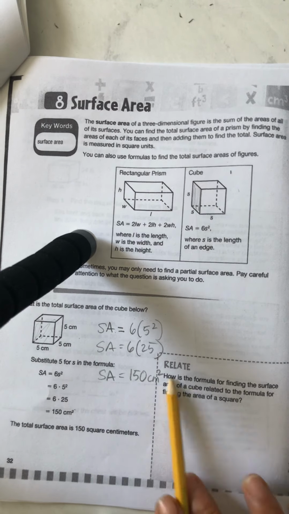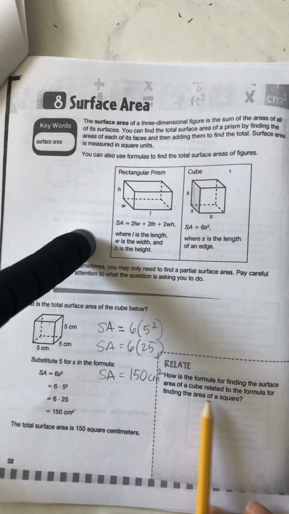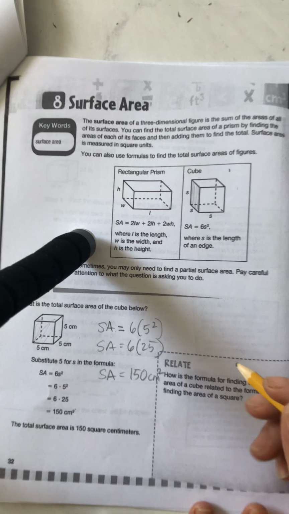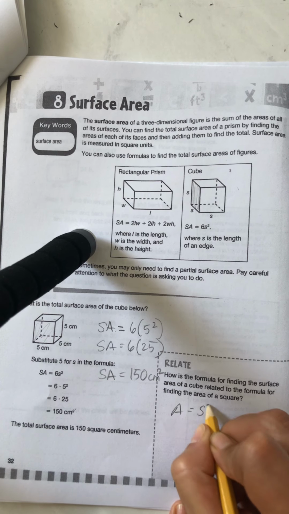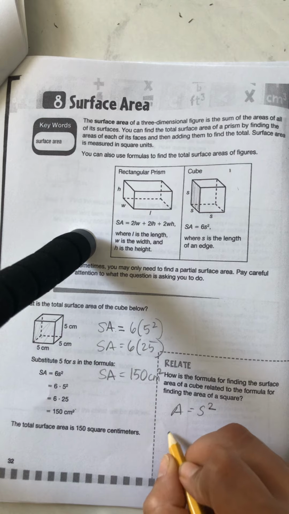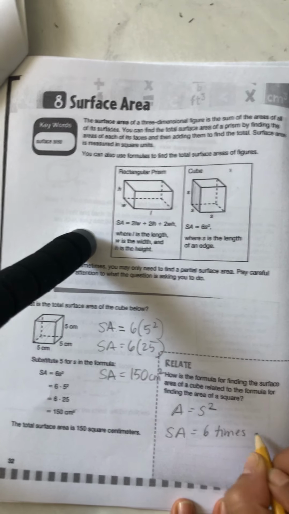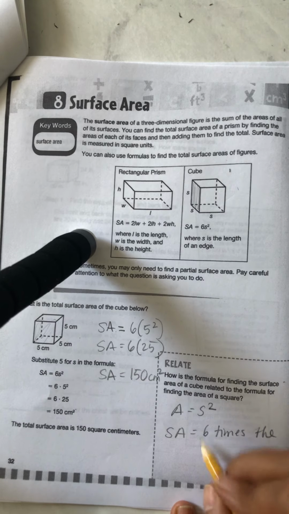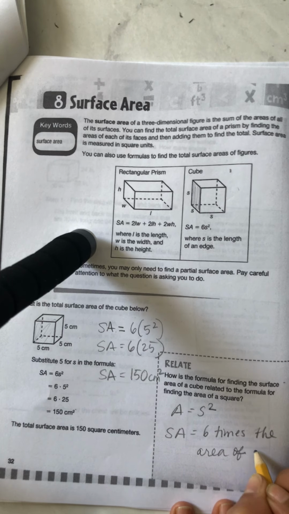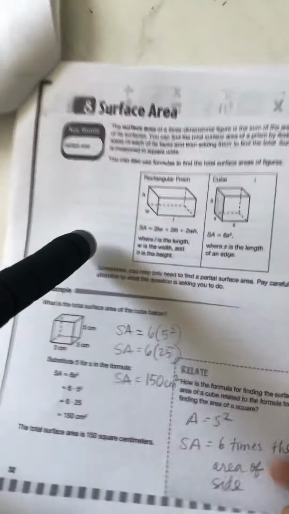It's right there. How is the formula for finding the surface area of a cube related to the formula for finding the area of a square? So area of a square equals side squared. Surface area of a cube is 6 times the area of one side. So it's side squared times 6.